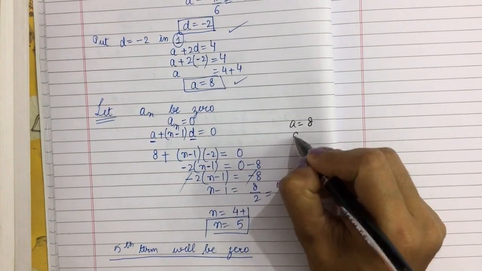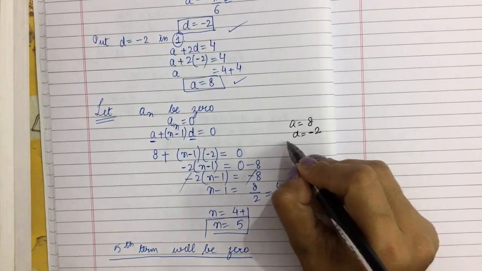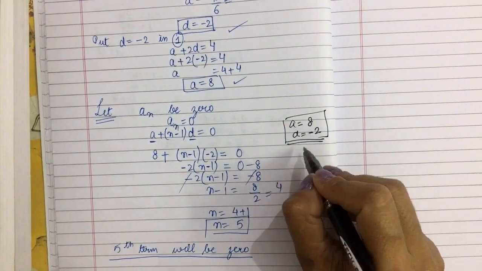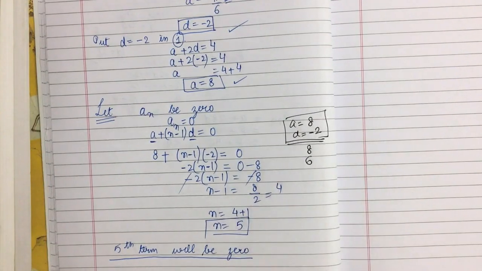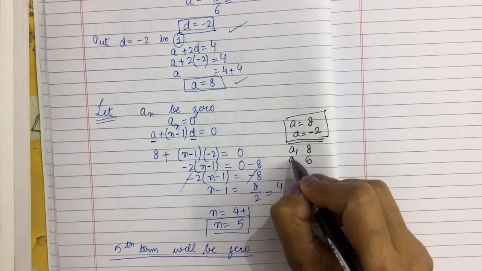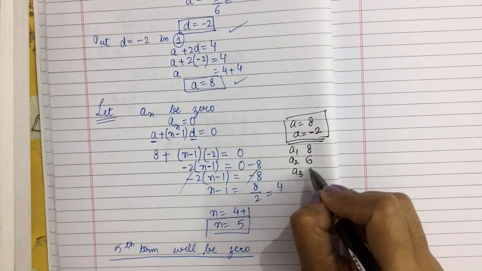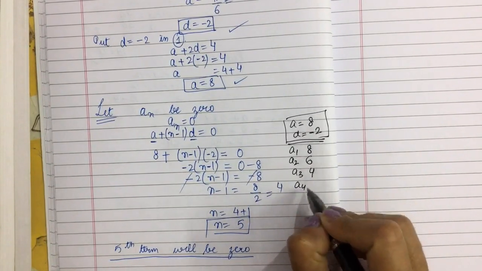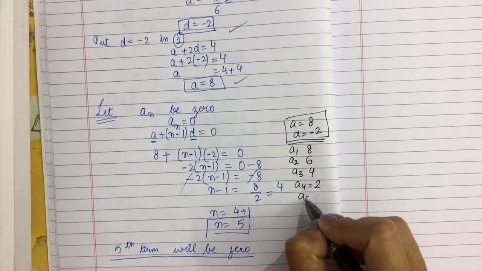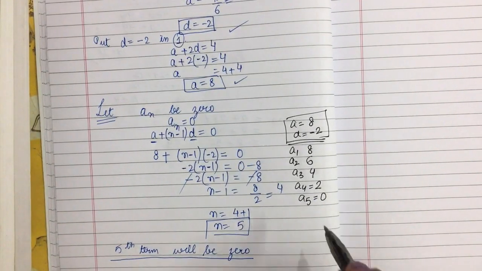If you want, you can roughly check it, because the first term is 8. This is the first term and the common difference is minus 2. So if you have to write down the AP, we will have 8 minus 2. The next term will be 6. The third term will be 4, combining the common difference. Fourth term will be 2 and the fifth term will be 0. So this is what we wanted to find out.